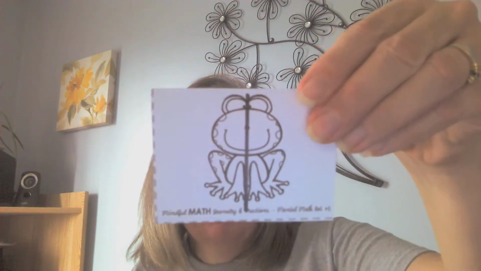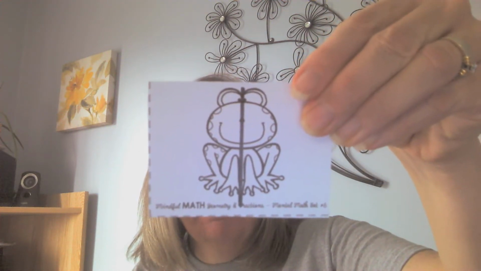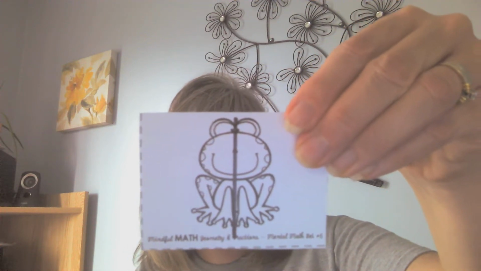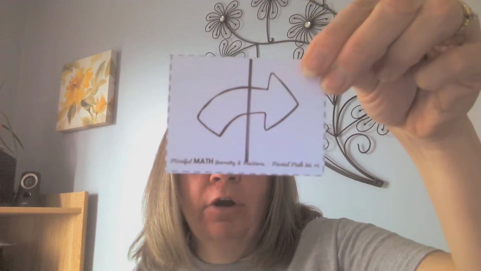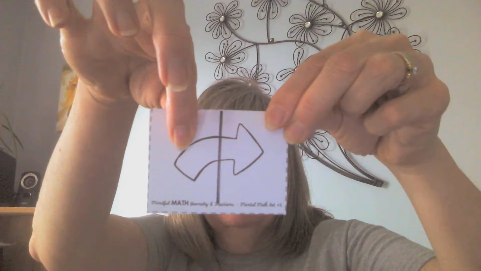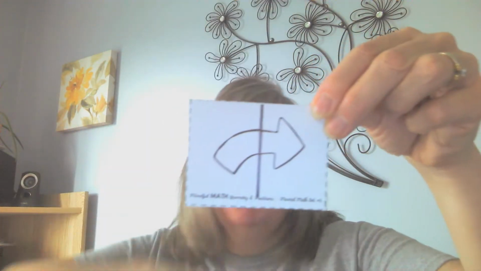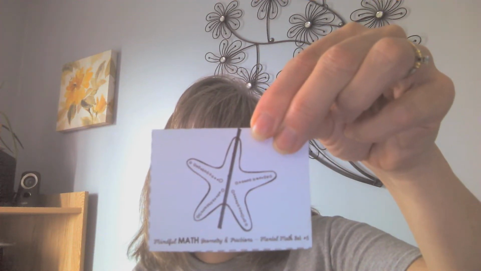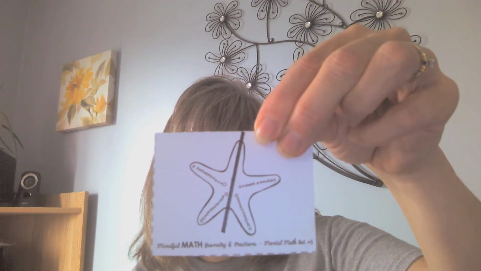How about this frog? Is this frog symmetrical? Does it look exactly the same on one side as it does on the other? Yes, it is. Good for you. How about this arrow? Is that symmetrical? Is the left side the same as the right side? No, so it's not symmetrical. How about the starfish? Is the left side the same as the right side? You said yes, you got it right.